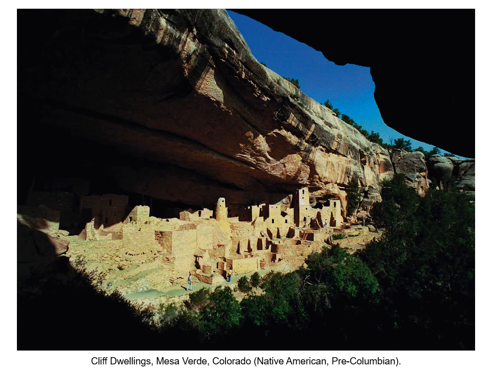So this is actually a green architecture structure before green architecture was ever a thing.